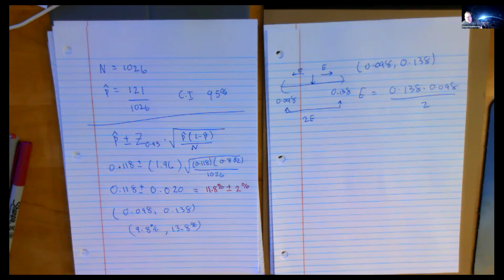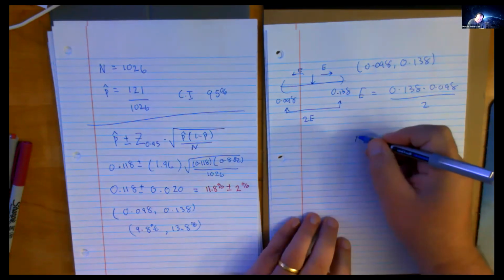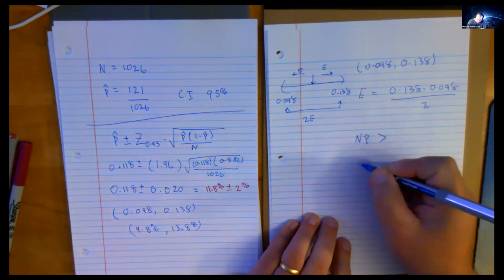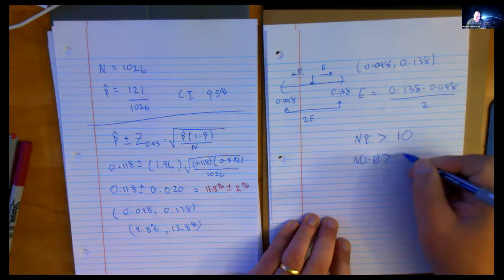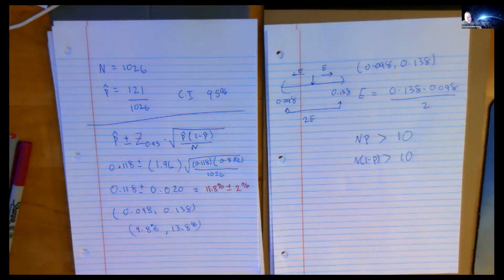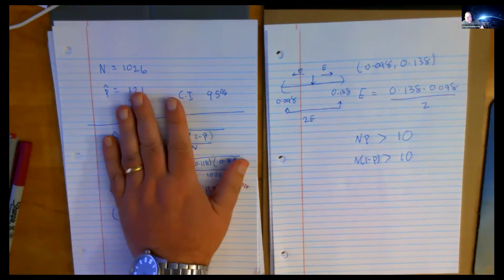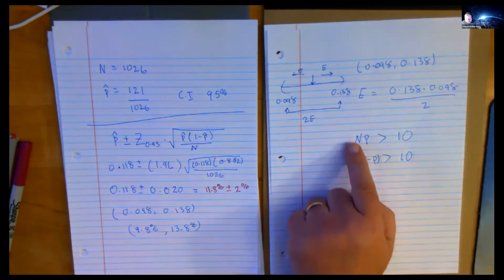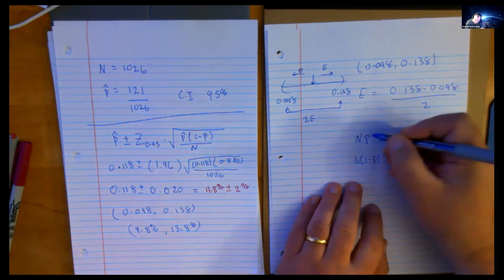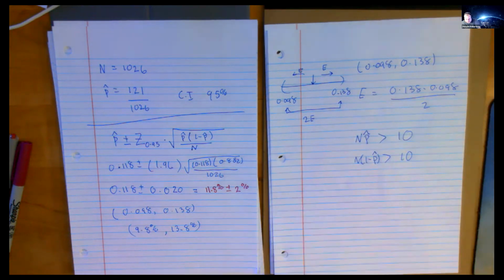Now I'm about to give you a second thing which I've just noticed. Remember we talked about conditions to be able to use this process. One of them is the sample size has to be large enough: n times p hat has to be bigger than 10, and n times 1 minus p hat has to be bigger than 10.